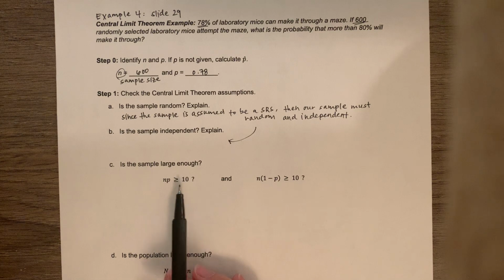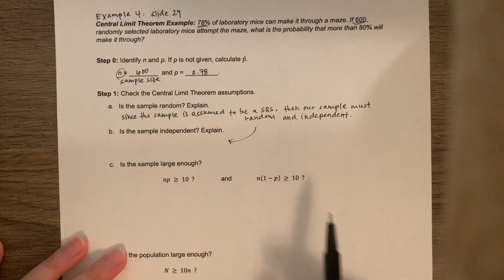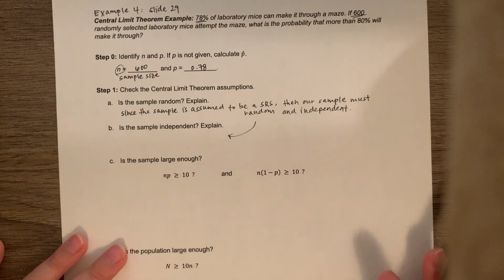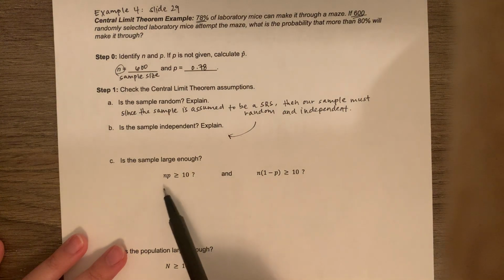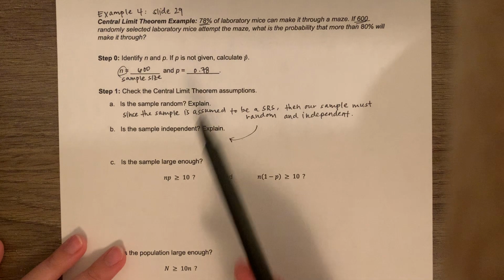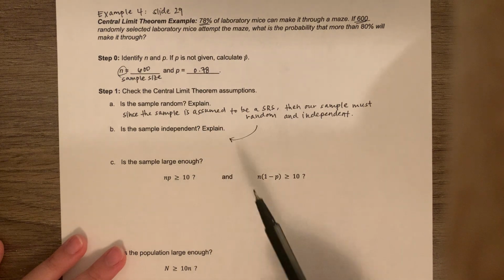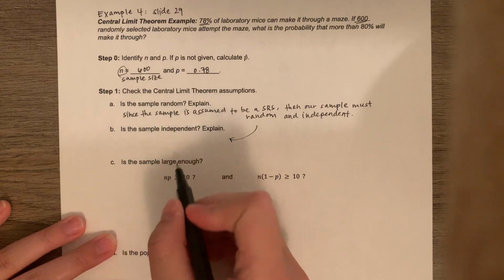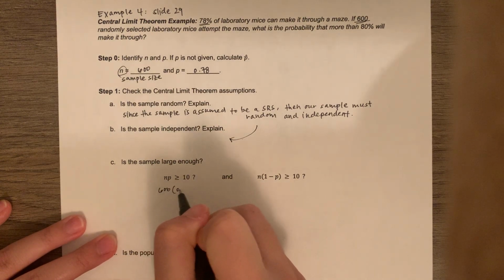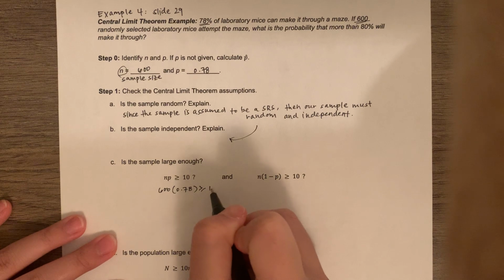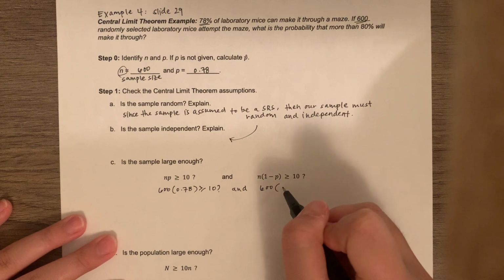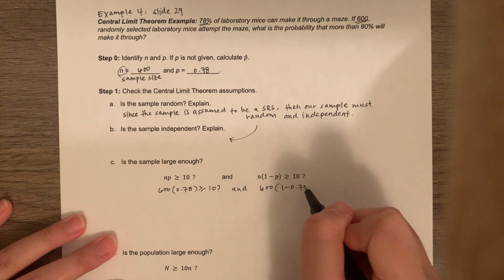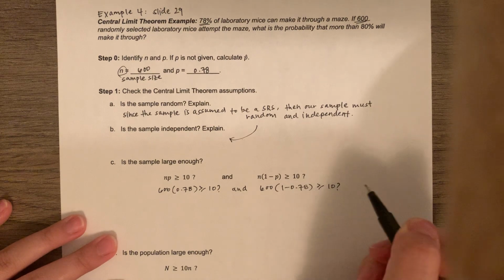the sample large enough? And so that's checking to see if n times p is greater than or equal to 10, and if n times 1 minus p is greater than or equal to 10. So again, remember that if you don't know p, you would substitute p with p hat. But thankfully in this case, p is given to us, so we're going to keep it the way it is. So on the left side, we're checking to see if 600 times 0.78 is greater than or equal to 10. And then on the right side, we're checking to see if 600 times 1 minus 0.78 is greater than or equal to 10.